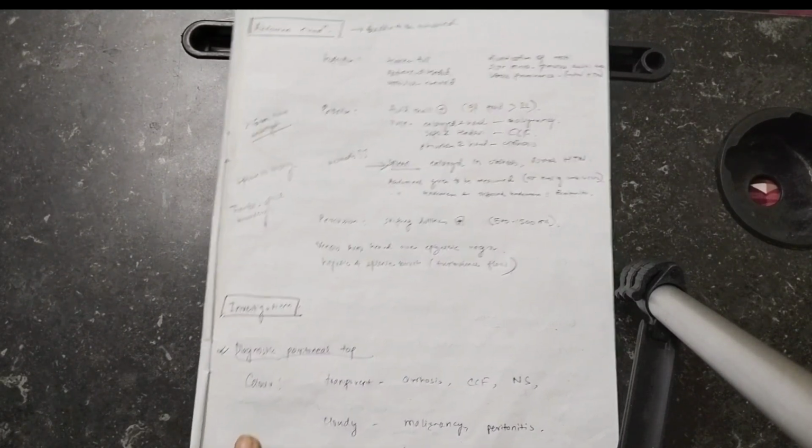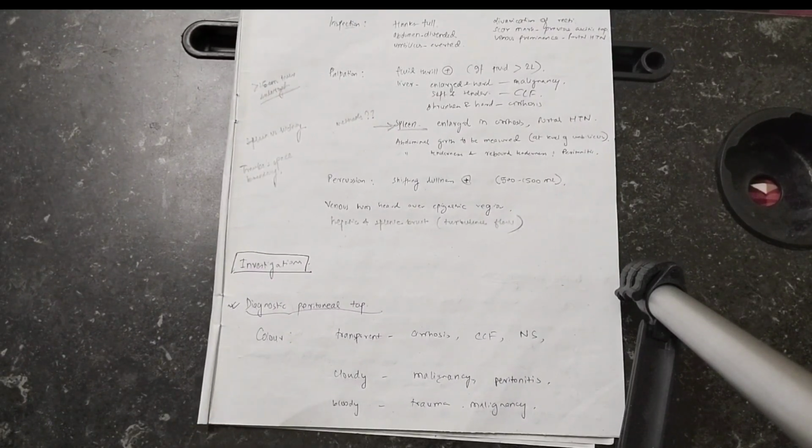Now, we move to the investigations part. So our history taking is done, our physical examination is done, our concerned system examination is done. Now we come to the investigations part. A very important thing in ascites is you have to do a diagnostic peritoneal tap, which shows you what the color is, what the consistency of that fluid which is coming out is.